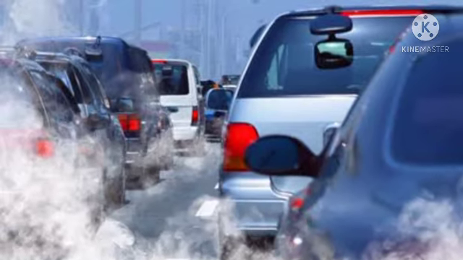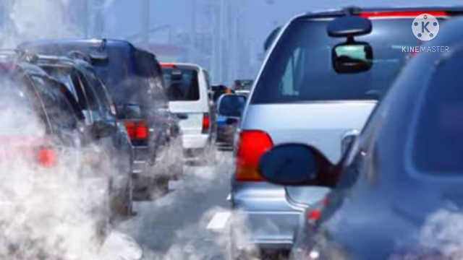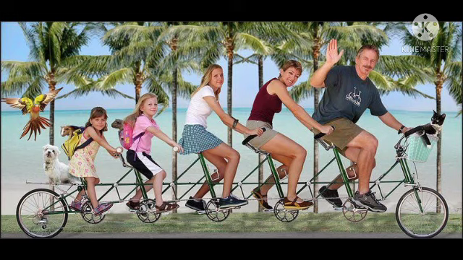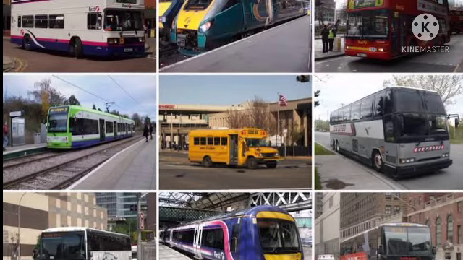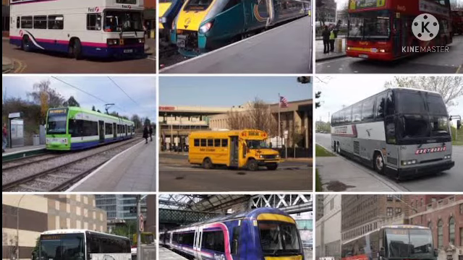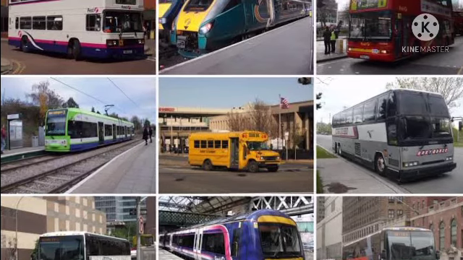Number 1, avoid using vehicles. People should avoid using vehicles for shorter distance. Rather, they should prefer public modes of transport to travel from one place to another place. This not only prevents pollution but also conserves energy.